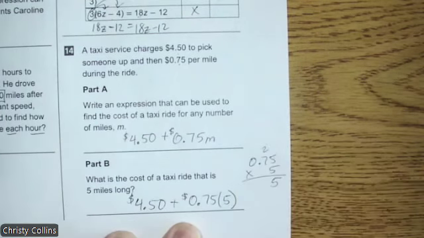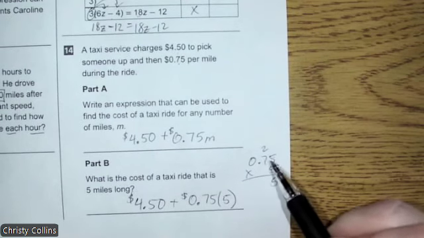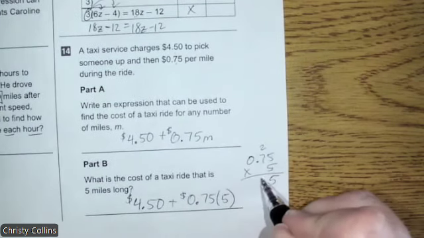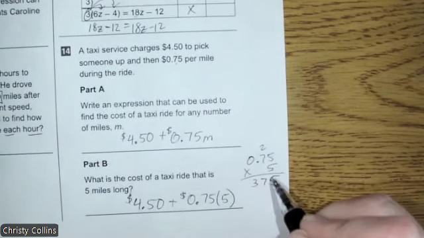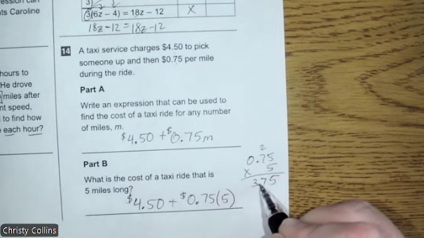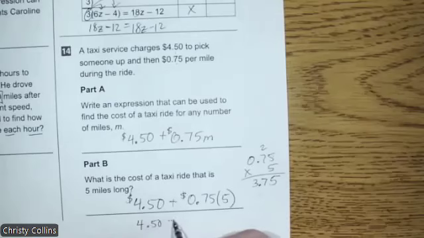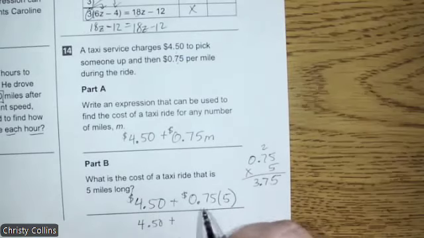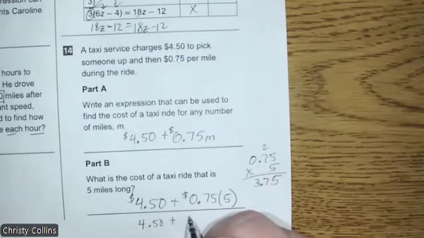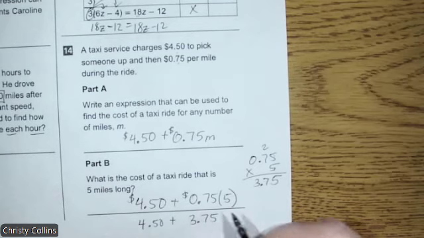Write the 5, carry the 2. 5 times 7 is 35, plus the 2 we carried is 37. We have 2 decimals in our answer, so we need 2 decimals in our problem. Bring down the $4.50 and the plus sign, and then we multiply this out to $3.75.